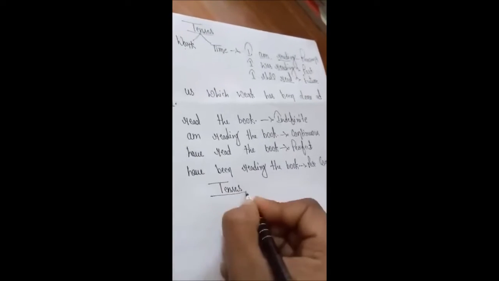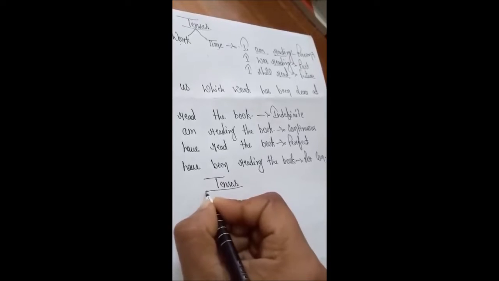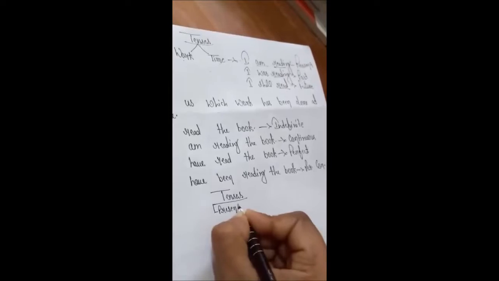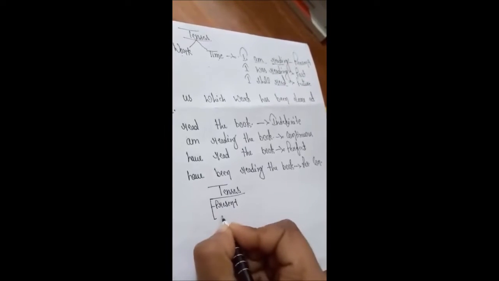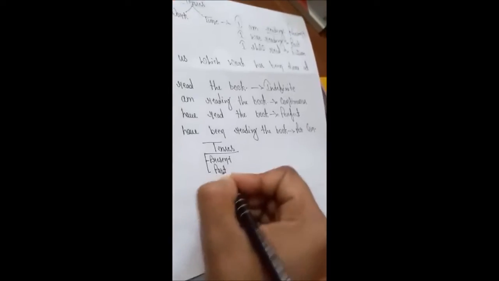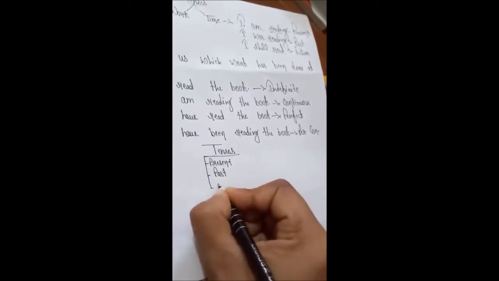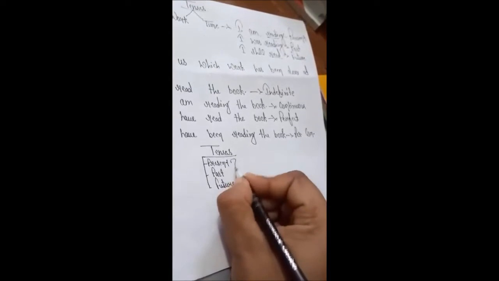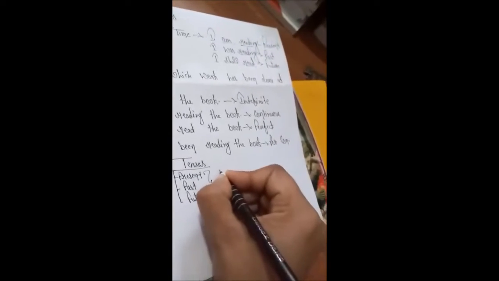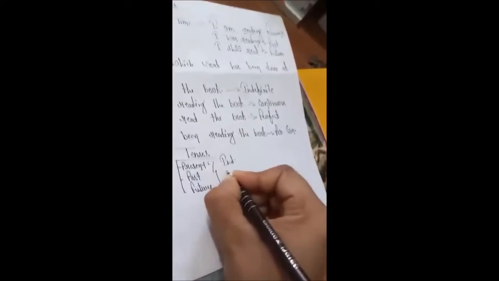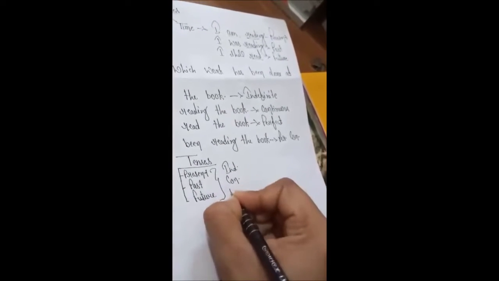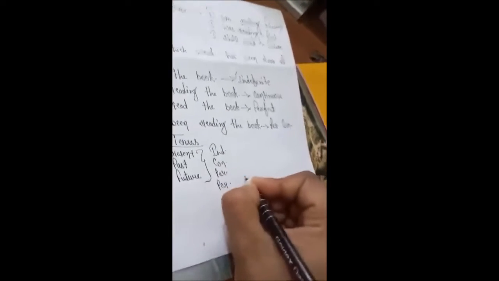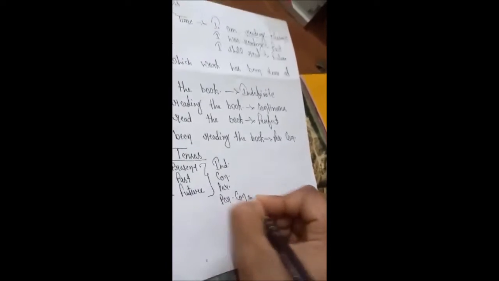Tenses: present, past, and future. Again, we categorized it into indefinite, continuous, perfect, and one more, that is perfect continuous.